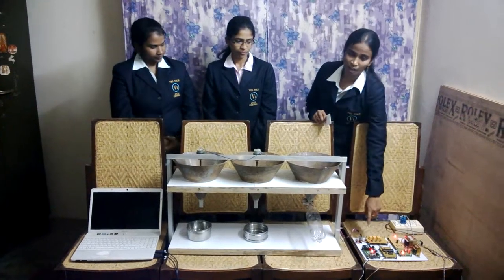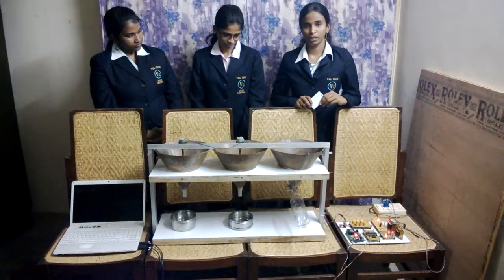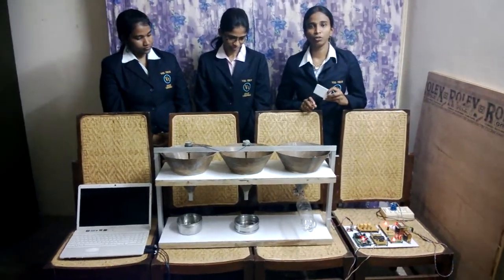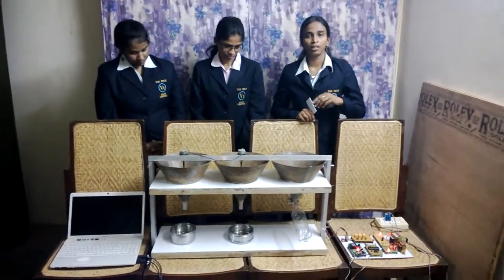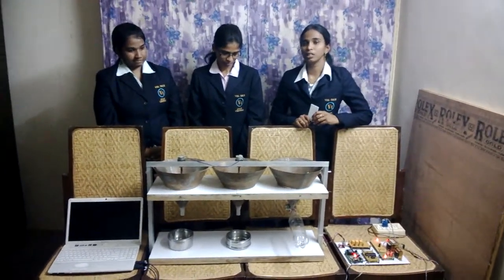This is the RFID card reader. This RFID card reader will be installed at the ration shop itself. The user has to bring this card near to the card reader. The reader will read the specific code of this tag, and it will display the personal details of the family members.